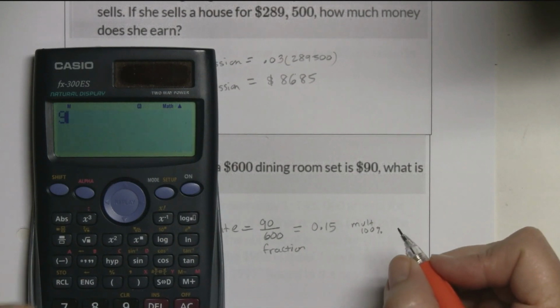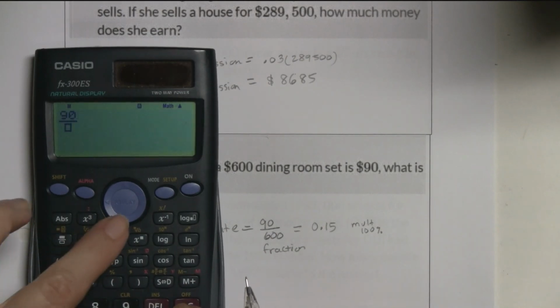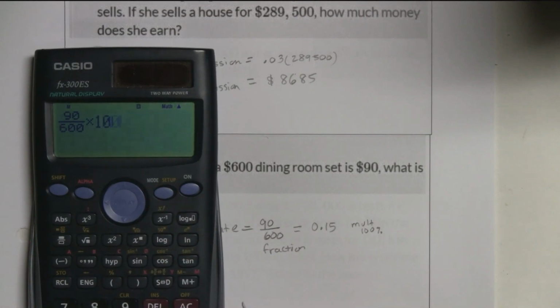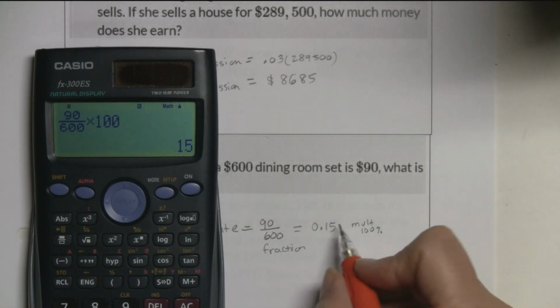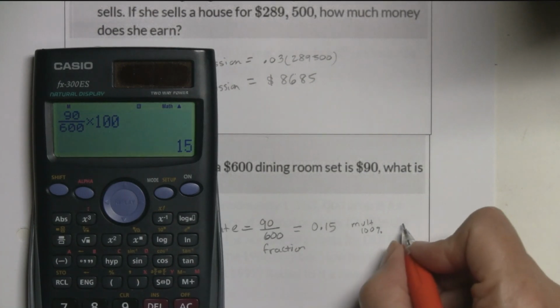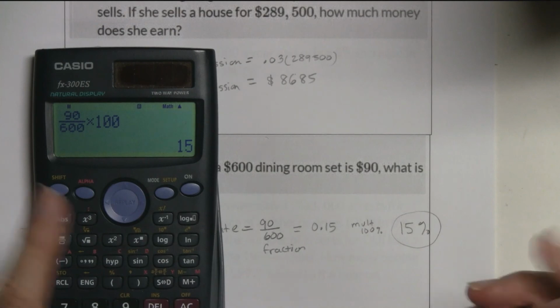So you can take 90 over 600 and times that by 100, and that gives you the 15%, just like if you multiplied this by 100. So either way, it doesn't matter. It's all good. It's whatever you want to do. So 15% is the commission rate.